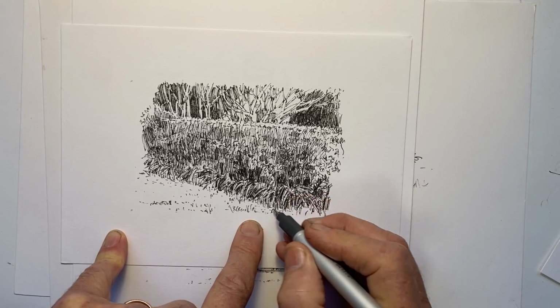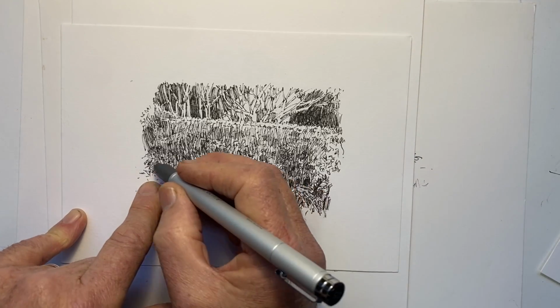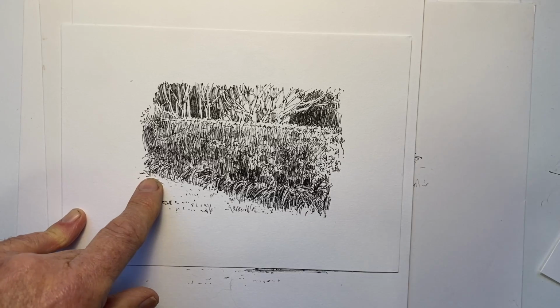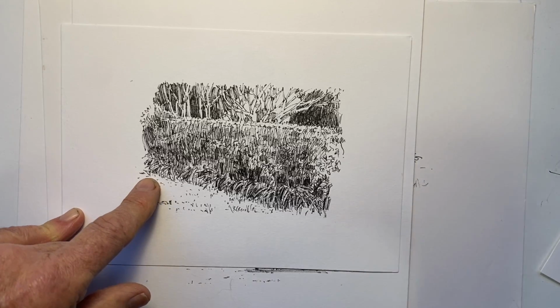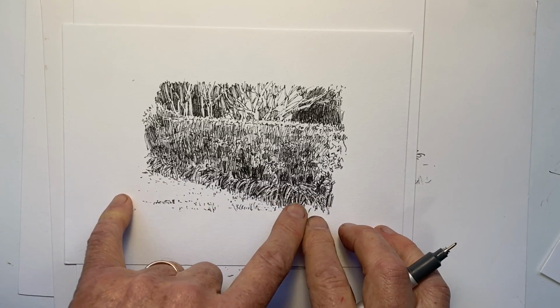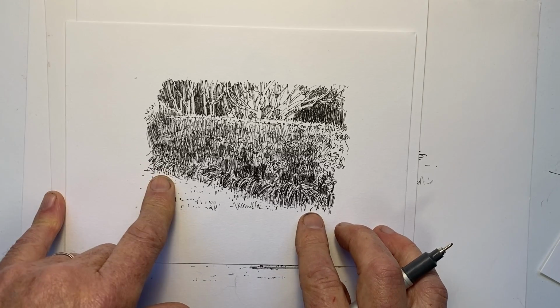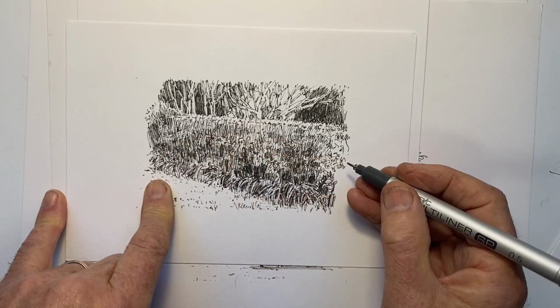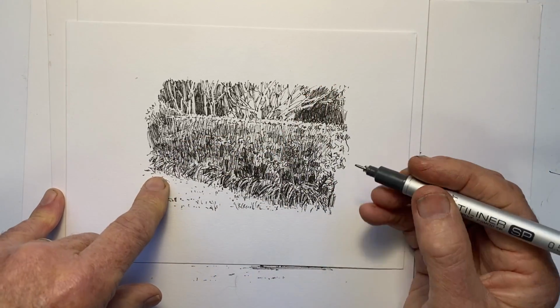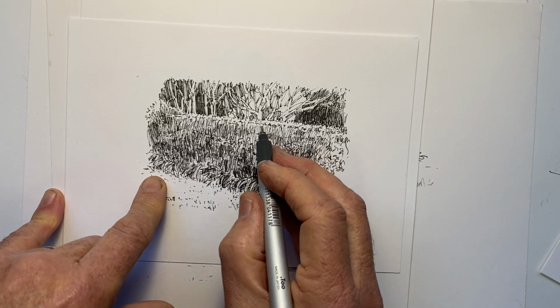And notice I've drawn it in more detail where it's closer than where it's further away. And this is the same principle that I've used in my big trees. It's just that there's a greater difference in what we draw from closer to further away when all of it is closer. Also notice the edge along here.